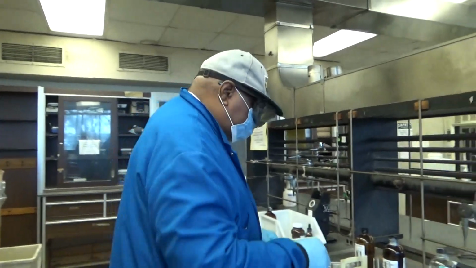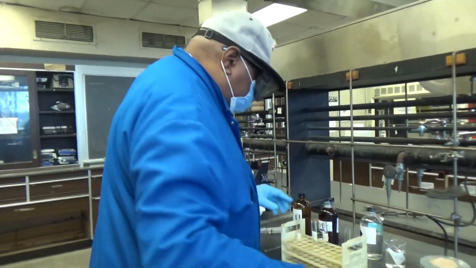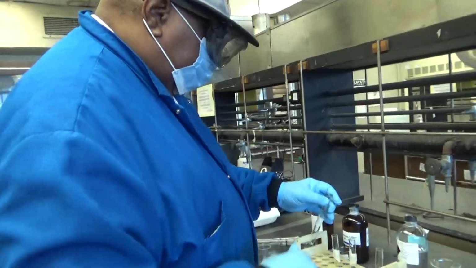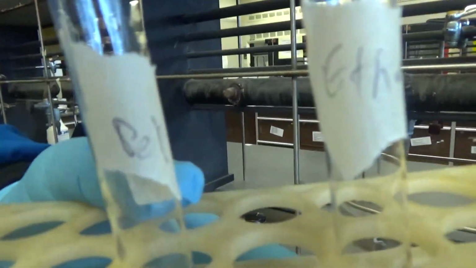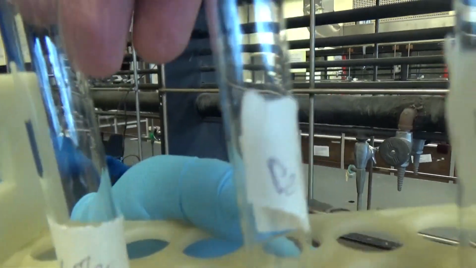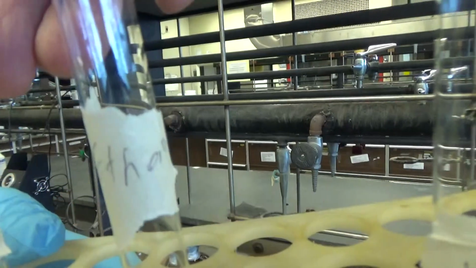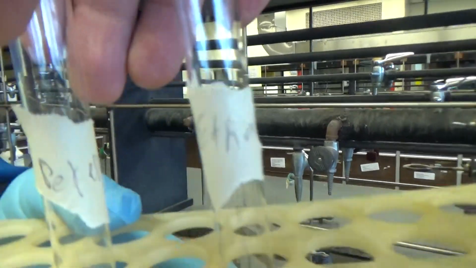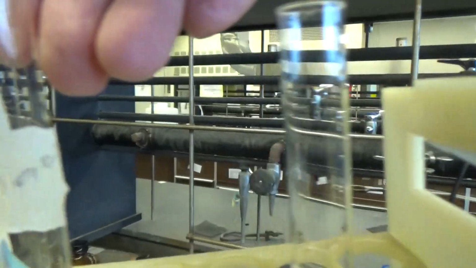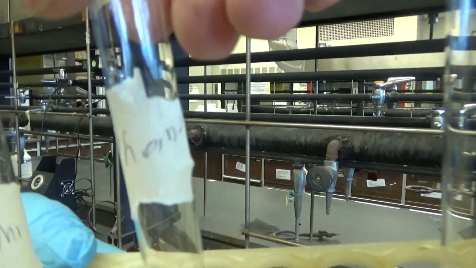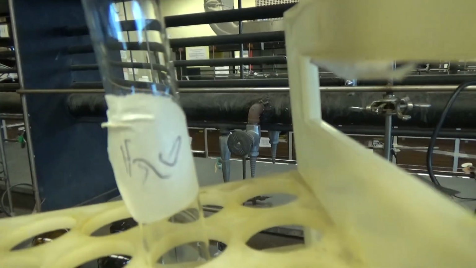Okay. So first thing you do, you have 4 test tubes here. That's acetone. That's the petroleum ether. And that's the ethanol. And that is the water, H2O.